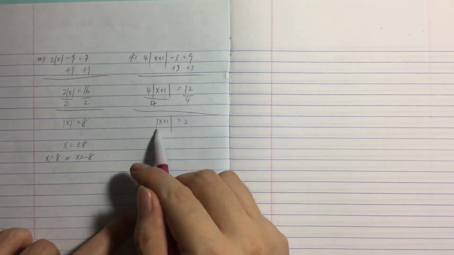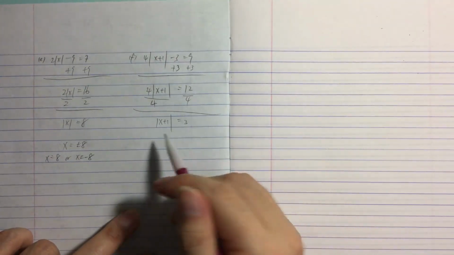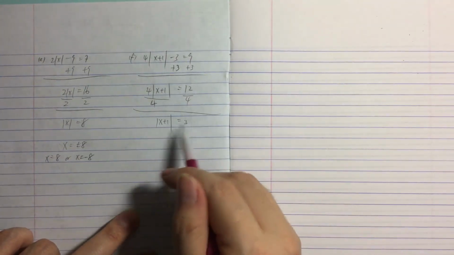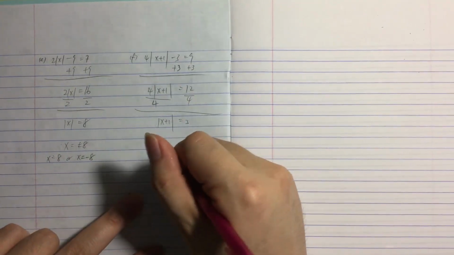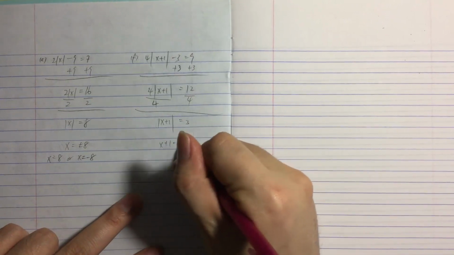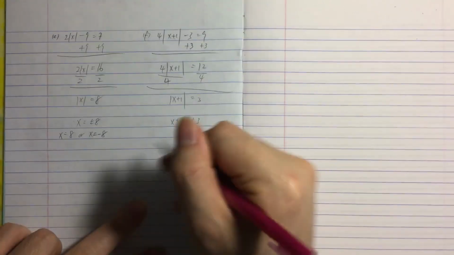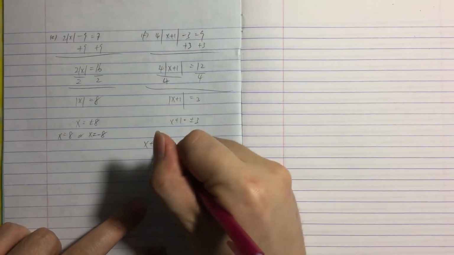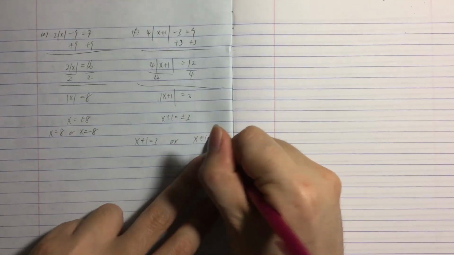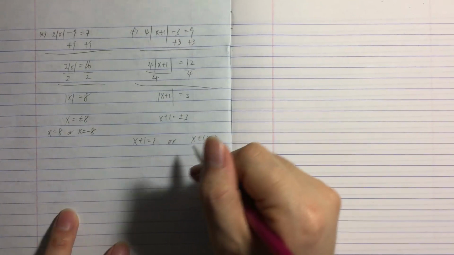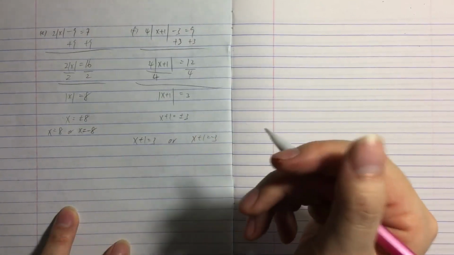So here we get absolute value of s plus 1 is 3. If absolute value of s plus 1 is 3, that means what's inside must be either positive 3 or negative 3. So the inside is either positive 3 or negative 3. So two cases, s plus 1 equal to positive 3 or s plus 1 equal to negative 3. Solve each equation for s.